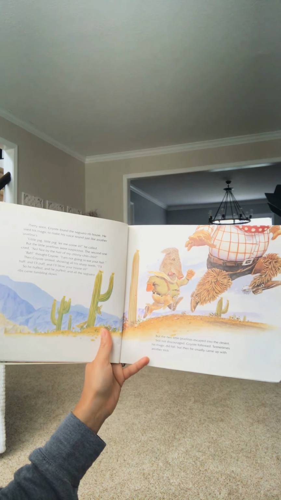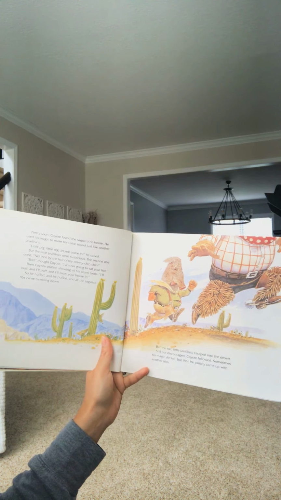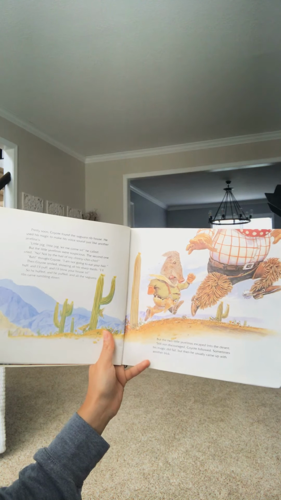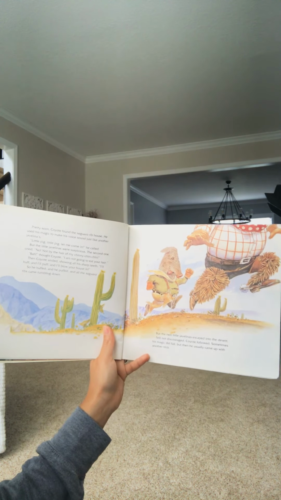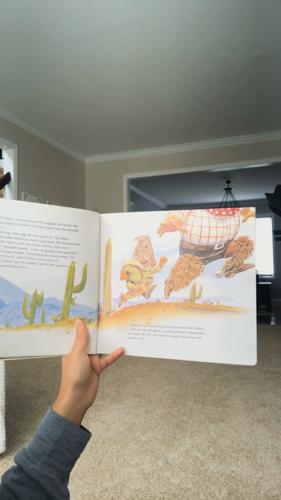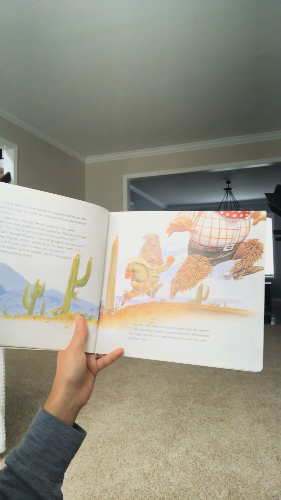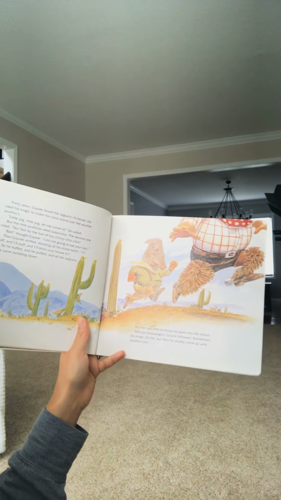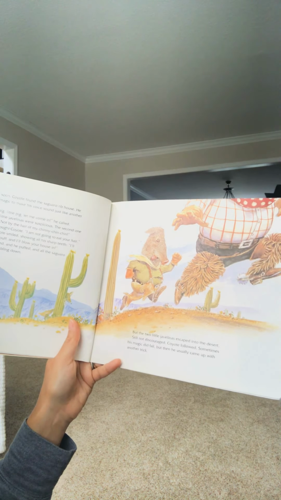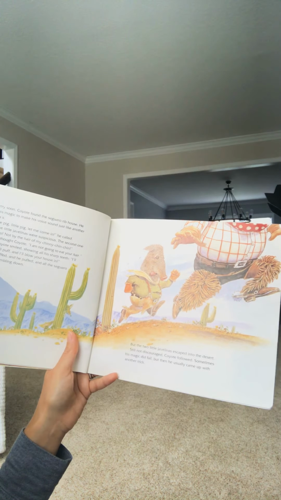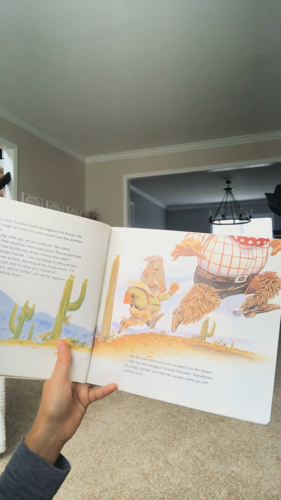Then Coyote smiled, showing all of his sharp teeth. "I'll huff and I'll puff and I'll blow your house in." So he huffed and he puffed and the ribs came tumbling down. But the two little javelinas escaped into the desert. Still not discouraged, the Coyote followed them. Sometimes his magic did fail, but then he usually came up with another trick.